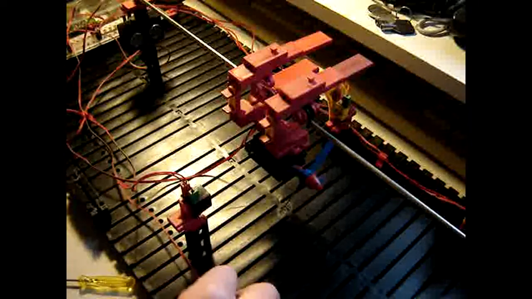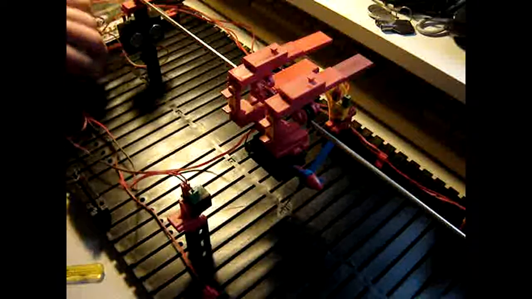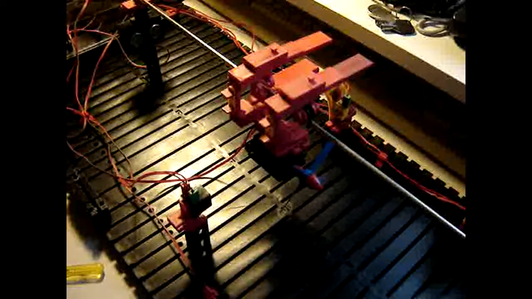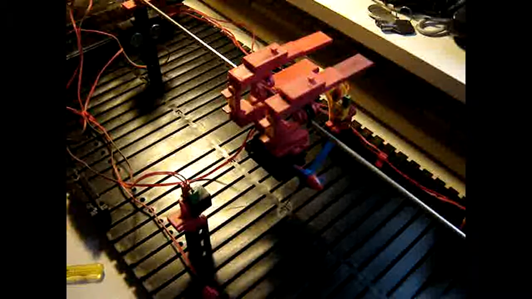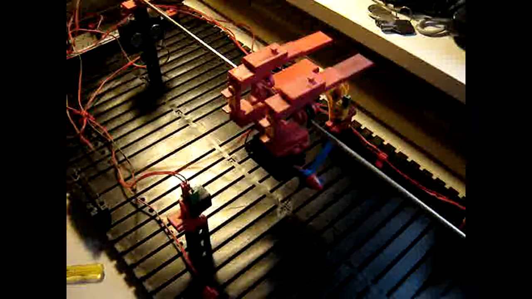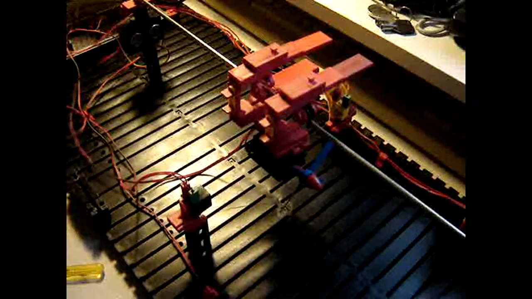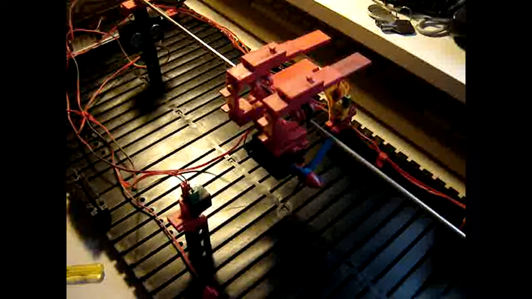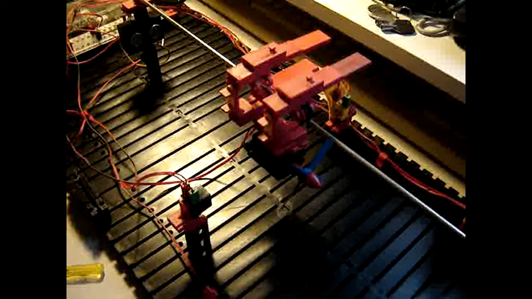So that's also quite a signal that something in the wiring isn't as it should be. And incidentally, one wire goes broke, so I need to fix some wires.